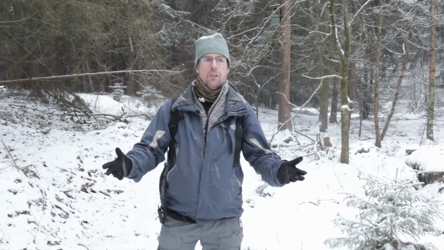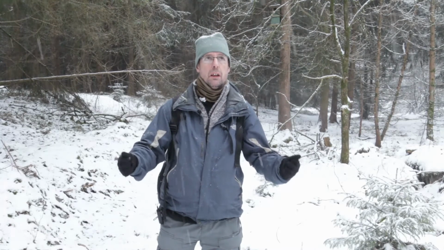As you can see, I'm in the forest again today, and not despite the fact that it's snowing, but because the fact that it's snowing, I'm in the forest.